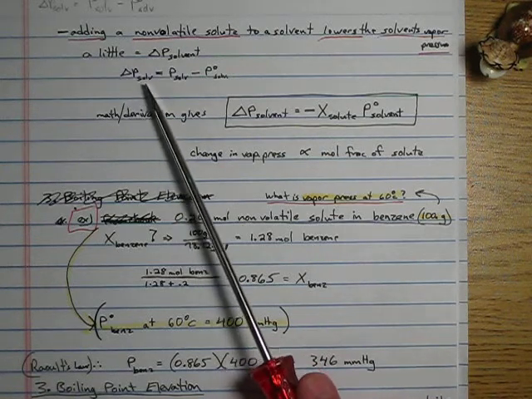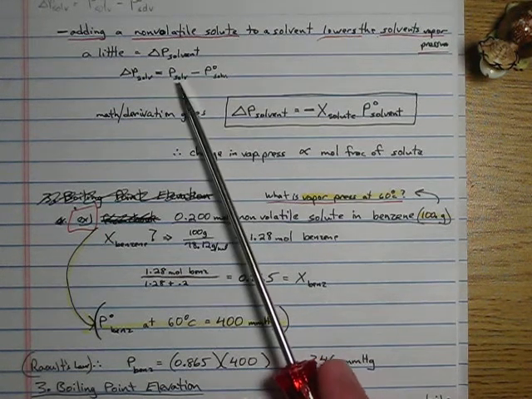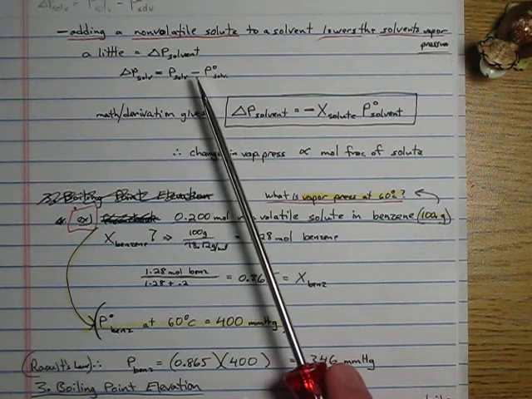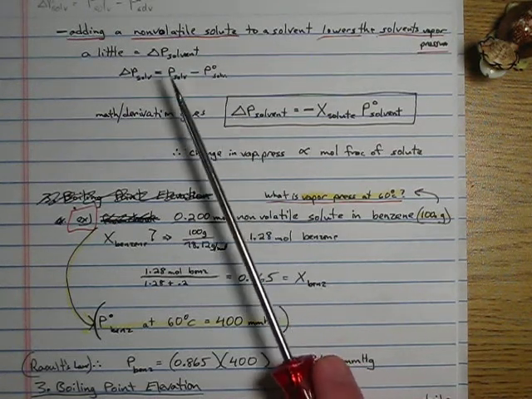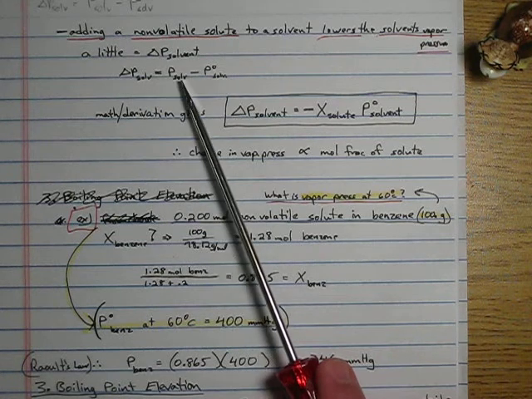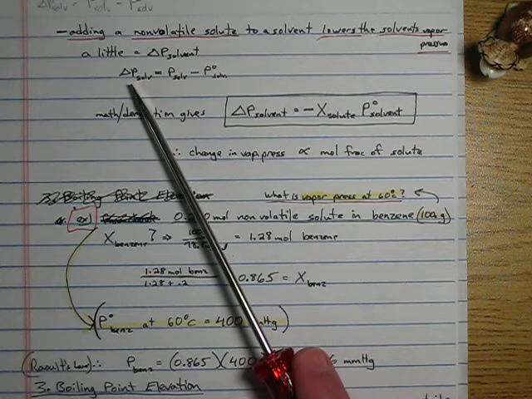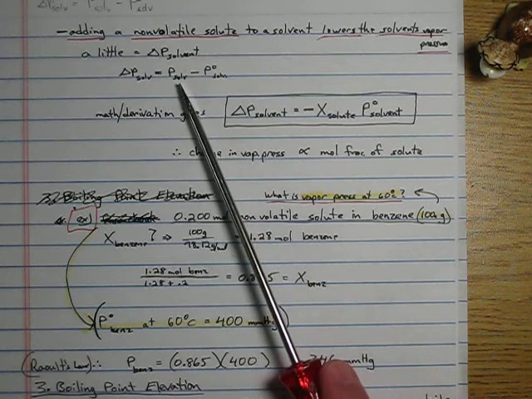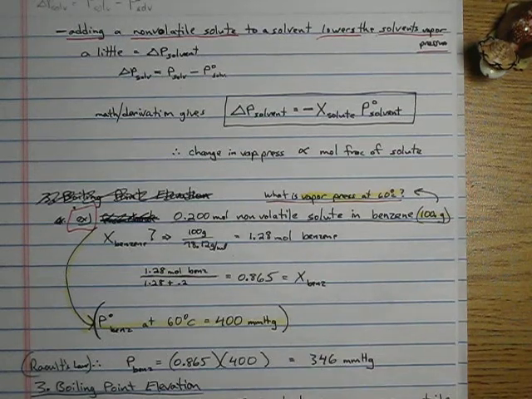But the change in the vapor pressure of the solvent, we can say that's the new pressure of the solvent minus the original pressure. You know, any change in anything is final minus initial. So the change in the vapor pressure of the solvent is the final vapor pressure, which will be lowered, minus our initial vapor pressure.